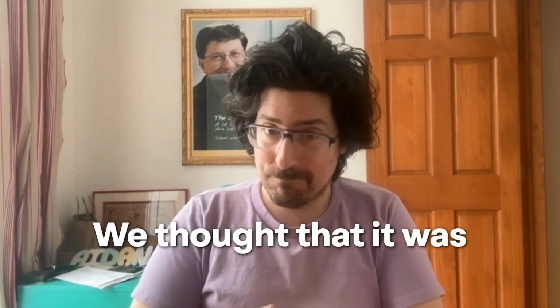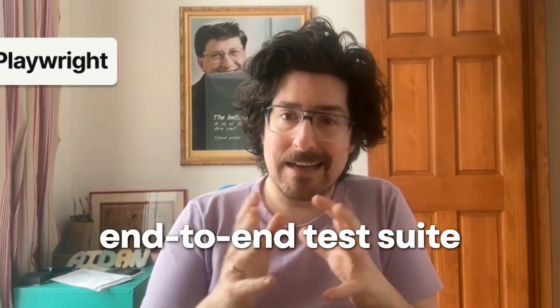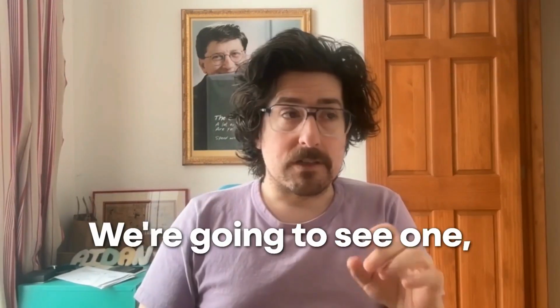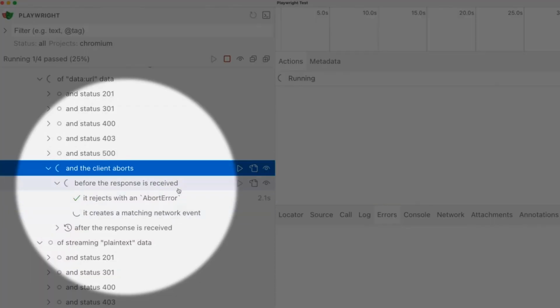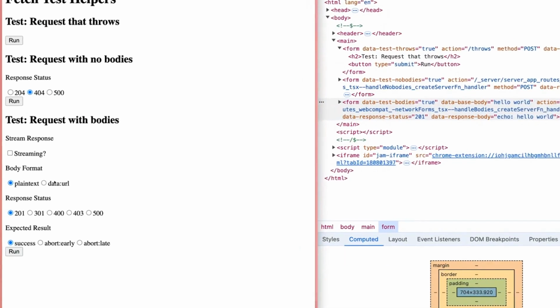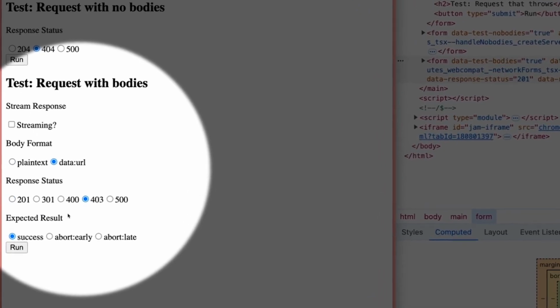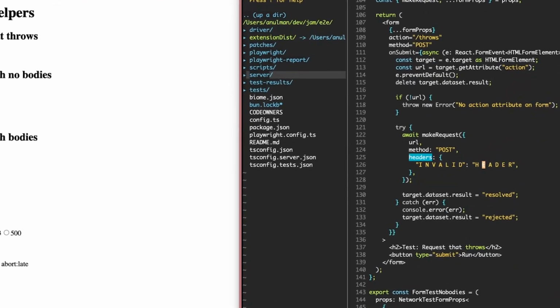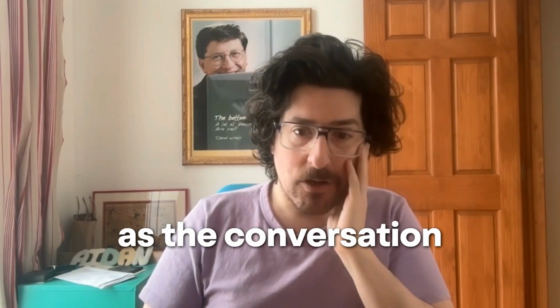I thought that it was finally time to introduce an end-to-end test suite that does acceptance tests for our extension. We're going to see one, the UI that we use to go and run the tests. Two, we're going to see a little toy website that we built that allows us to really drill into these tests. And three, we're going to see some of the code that runs it, so we can explore any of the above as the conversation continues.